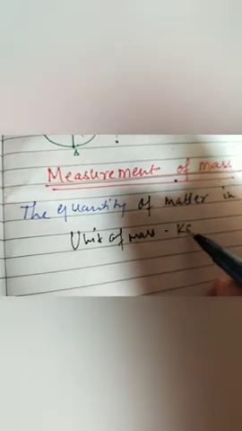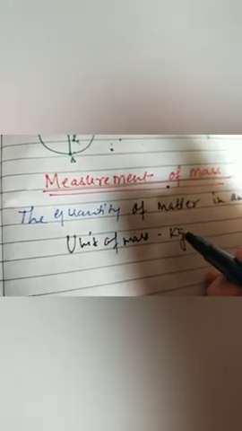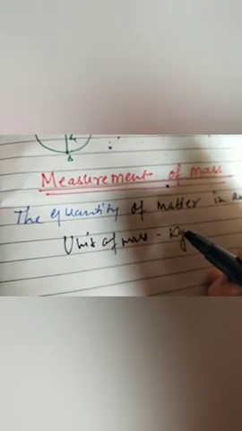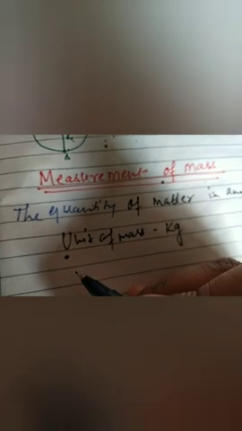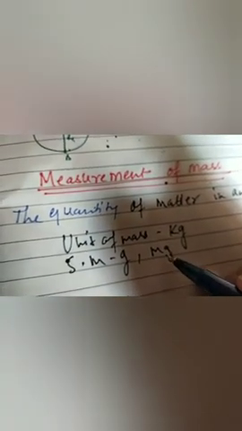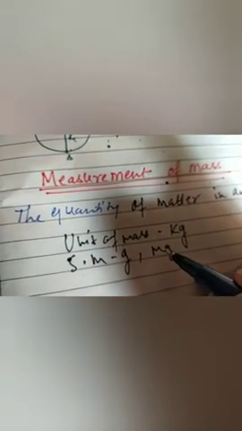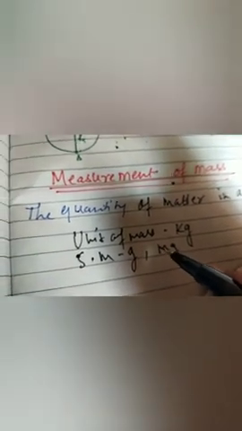The unit of mass is kilogram or kg. Here also we use submultiples of the unit kg, like gram and milligram.